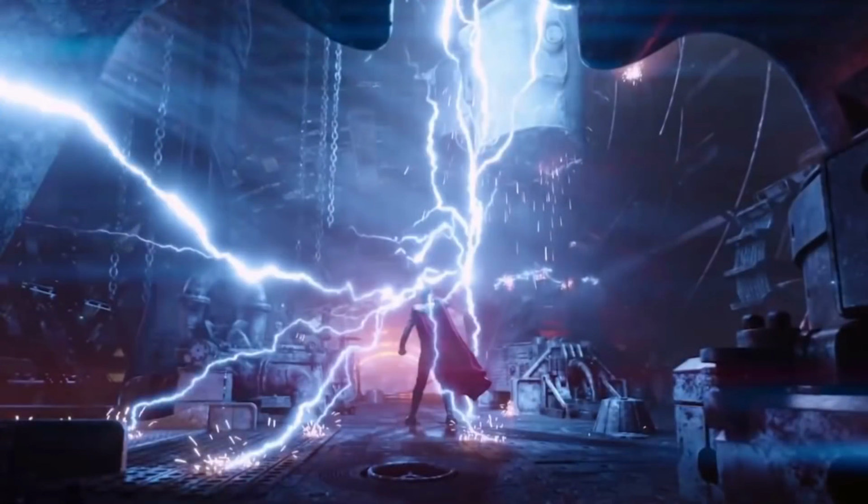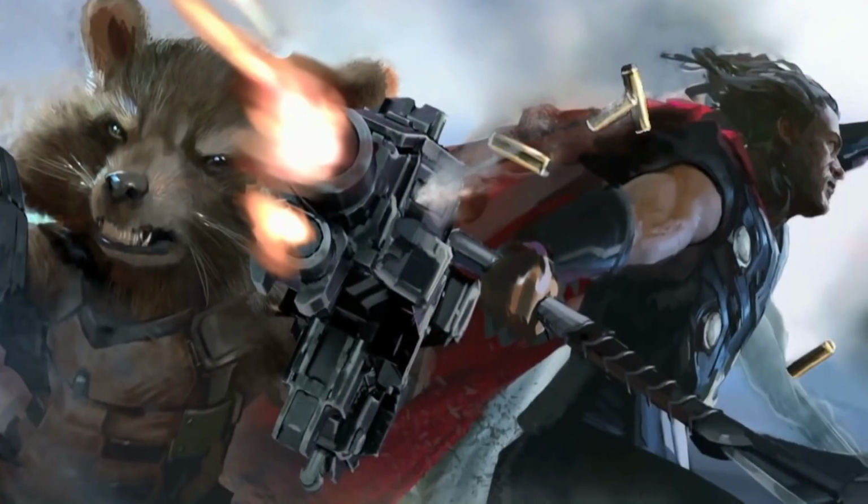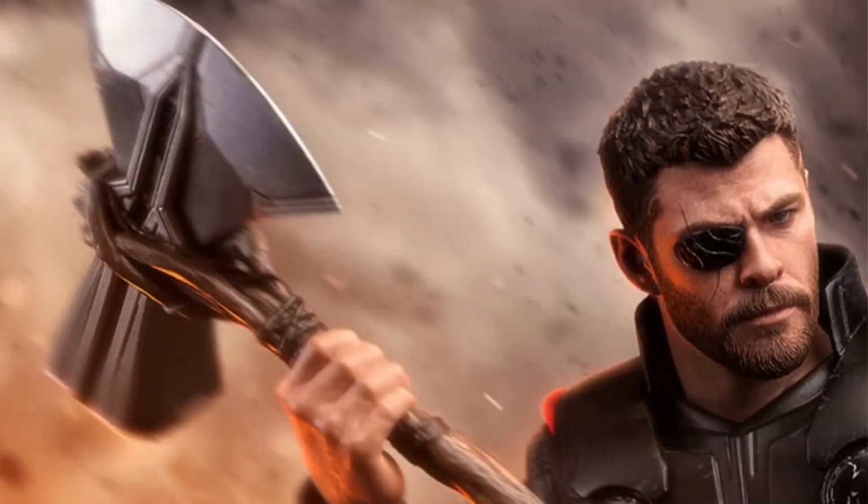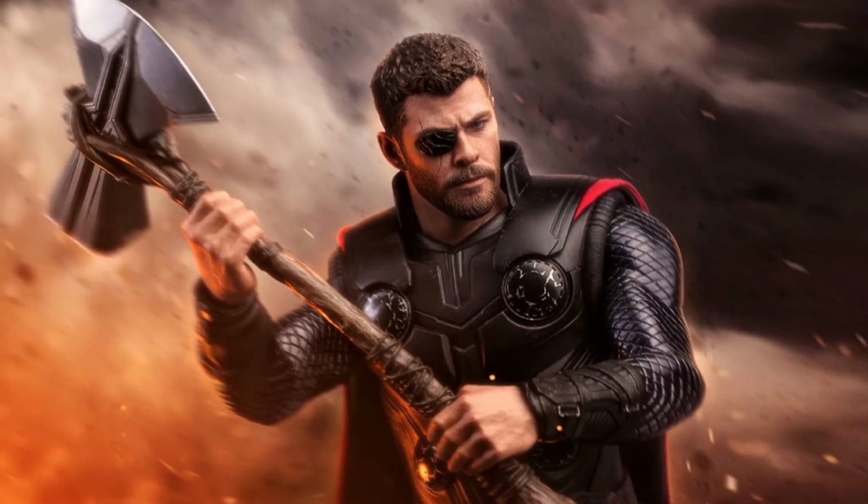Again, to avoid any spoilers, but also again, that axe was revealed years ago in concept art, and less than years ago with the release of toys and such.